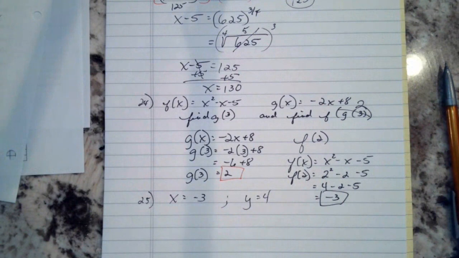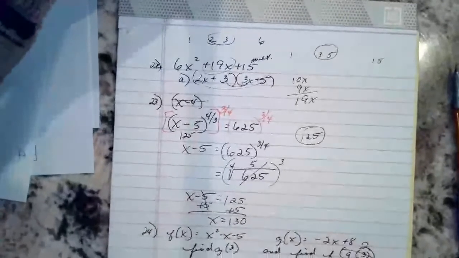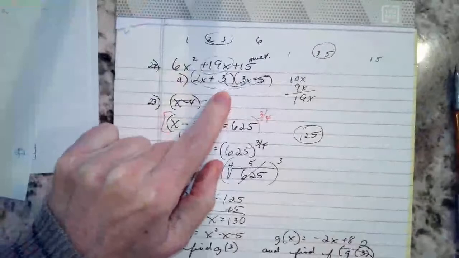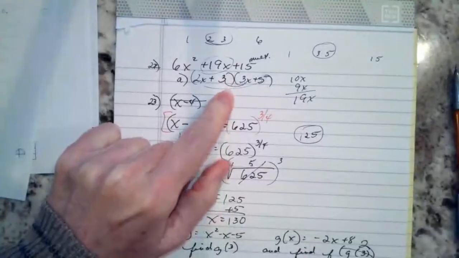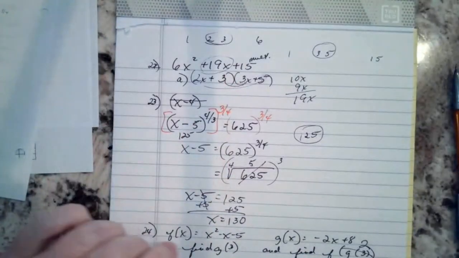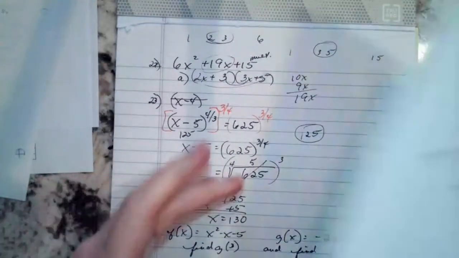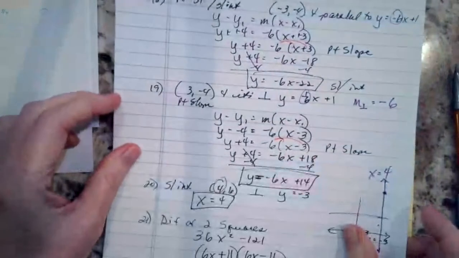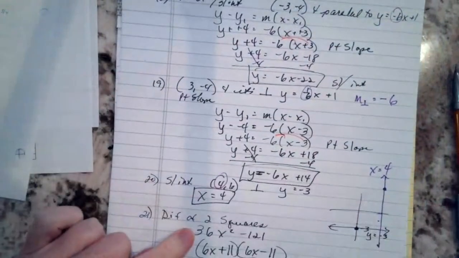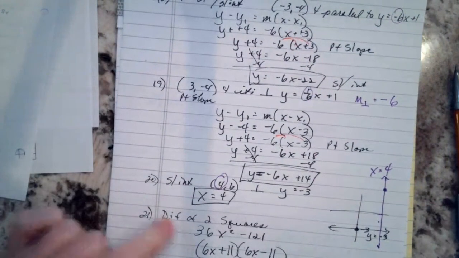On 21, when you do it on My Math Lab, the way you gave it to us in your example was only like 6x plus 11 and then minus 11. But on My Math Lab, it wants you to put in like 16x squared plus 9 and then those two. It's like 3 of them. For this problem, it wants you to do something else? Yeah.